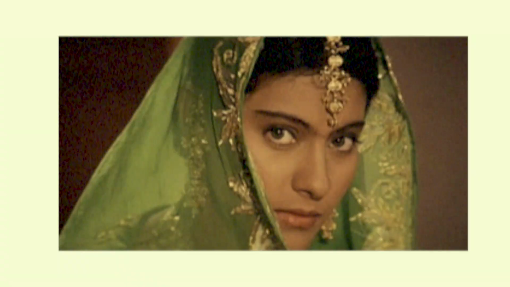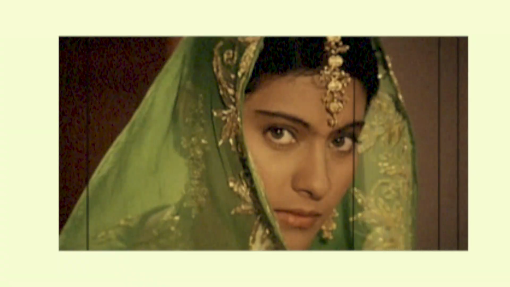Next one is Simran from DDLJ. I would put her in Gryffindor. I feel that she is a very brave character. She wants to live her dreams. She's not afraid to go up against her parents. She's the one who keeps telling Raj, let's rebel, let's go against them, let's fight for what we believe in. I just feel she's a very brave character. I'm putting Simran in Gryffindor.